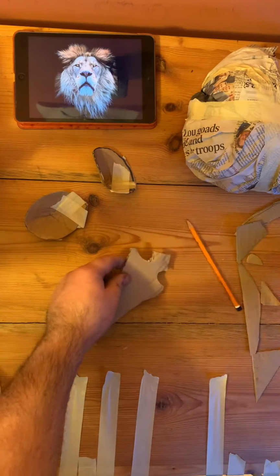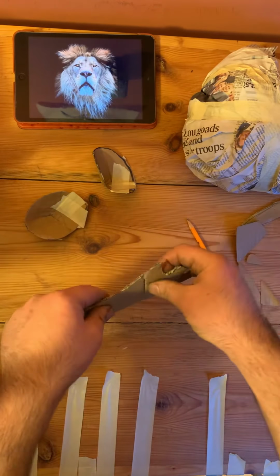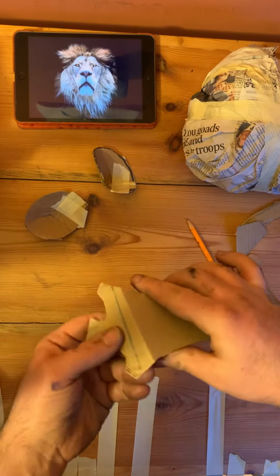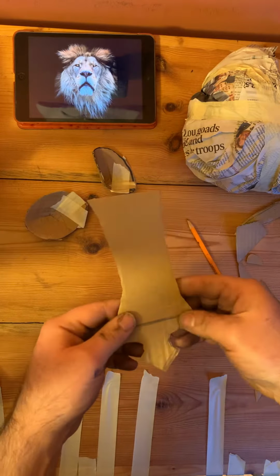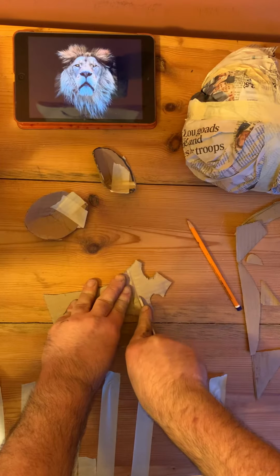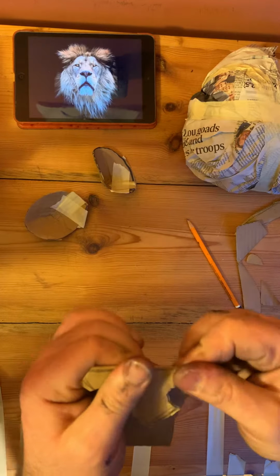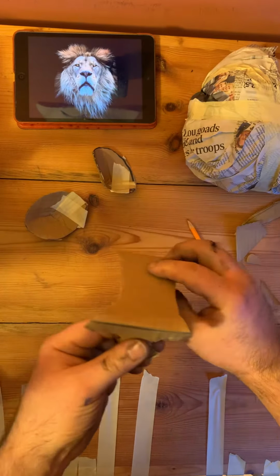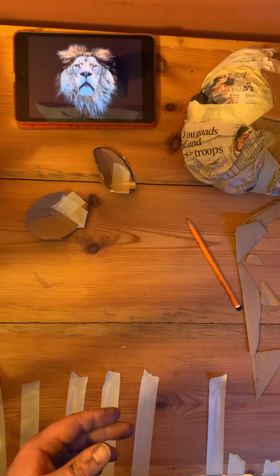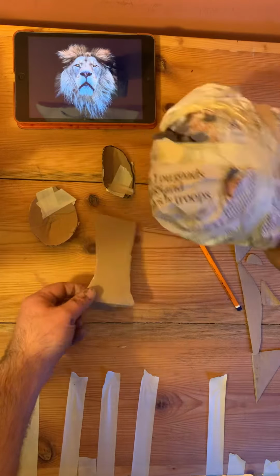And then with my scissors, I can score it back and fold down. And then I will have the nose on my lion. It's crooked, so I'm going to do it again. And bend it down. That's better. And that will give me the nose shape, like so. Okay.